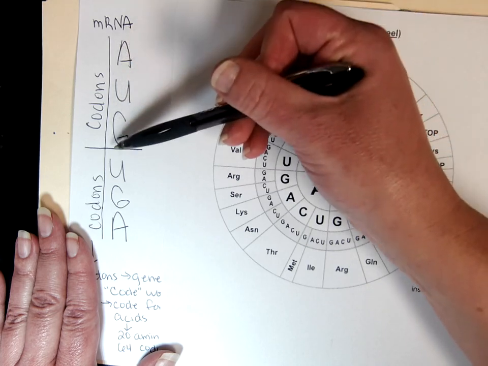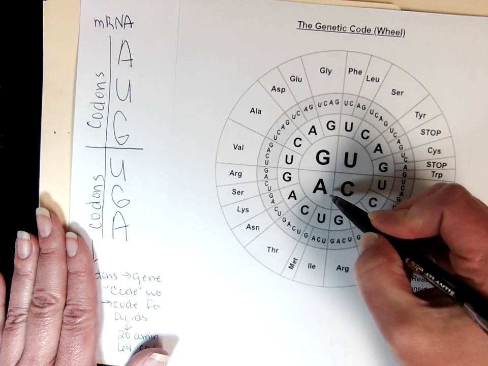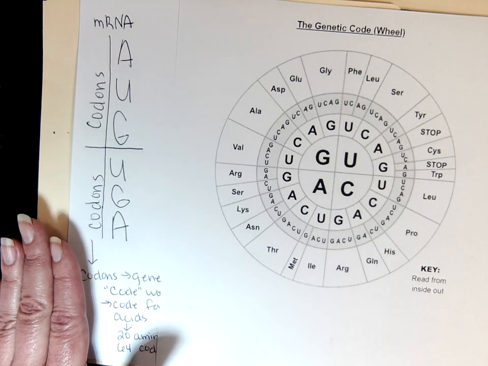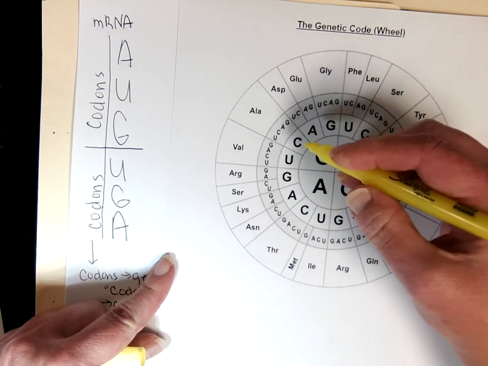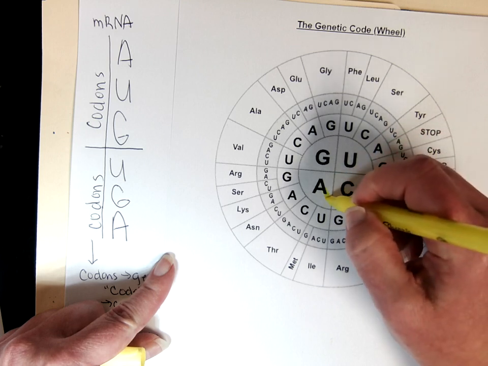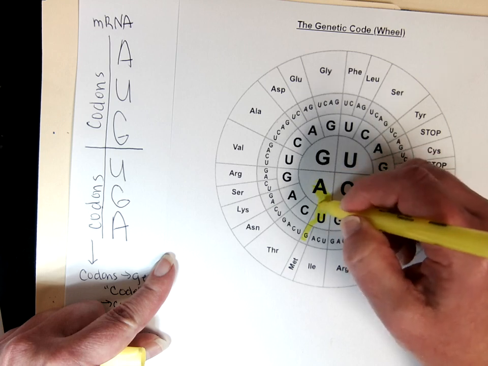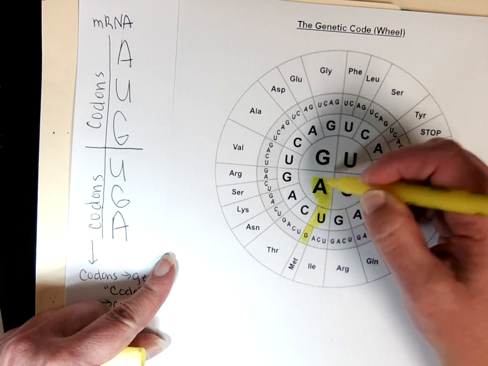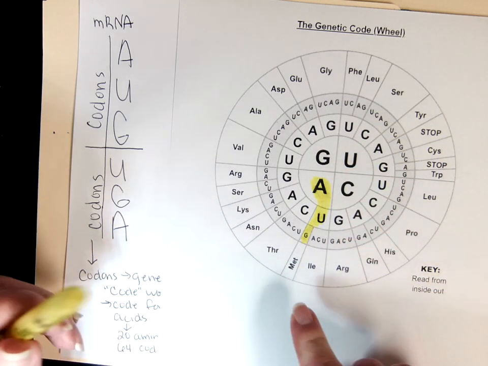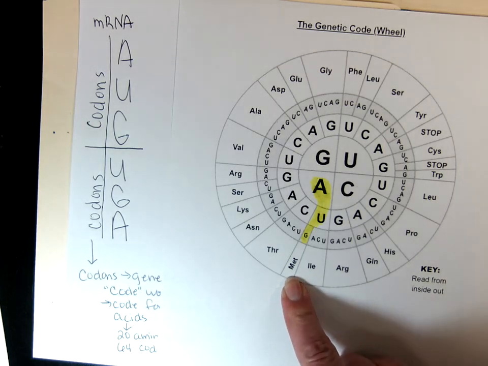So if I'm trying to decode AUG, I'm going to start with the A, then go to my U and then to my G. This little pathway leads us to this abbreviation, MET, which stands for the amino acid methionine.